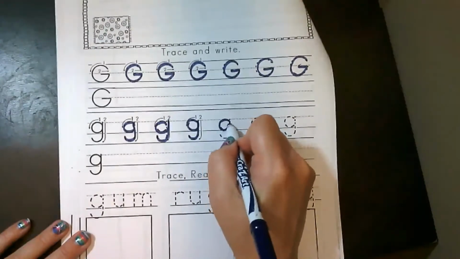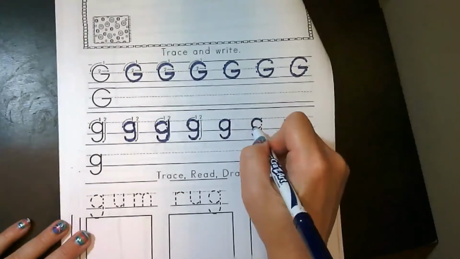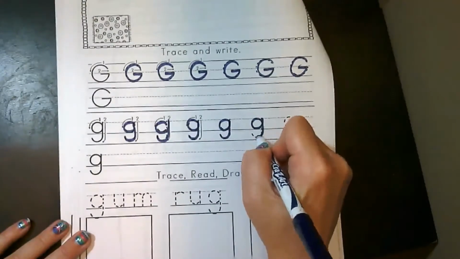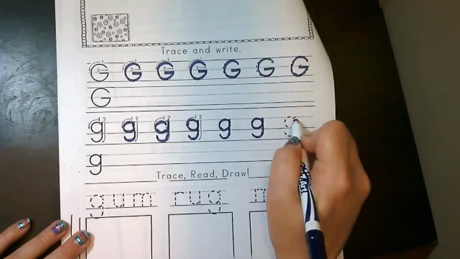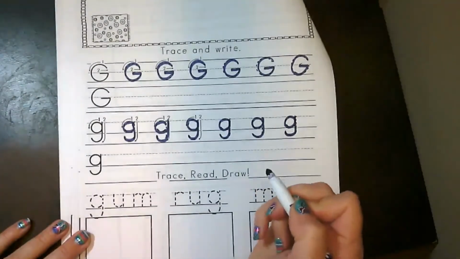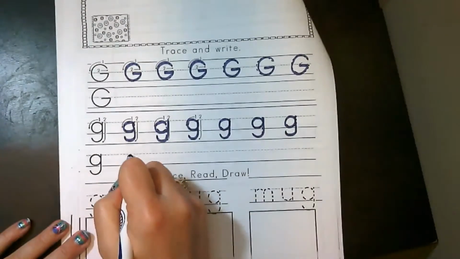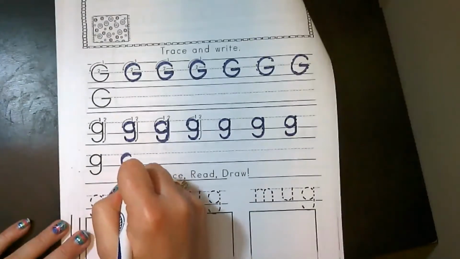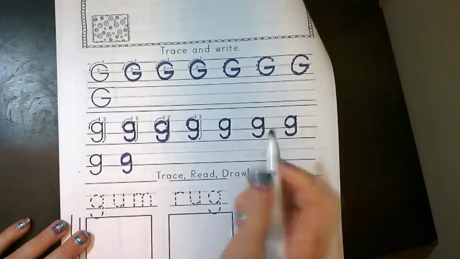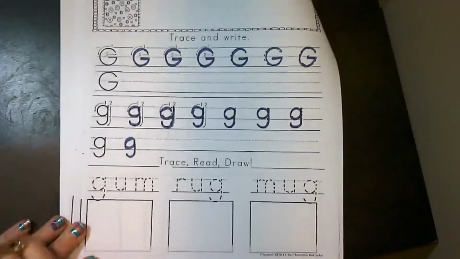Around like a C, up, and a hook. Good. Letter G. Again. Around like a C, up, and a hook. Letter G. All right, you're going to do the same thing on this line. Just don't forget, start with your magic C, and then up and a hook for your letter G. Finish this line and come back to me after you pause the video.